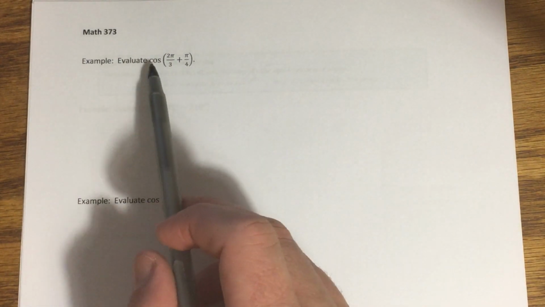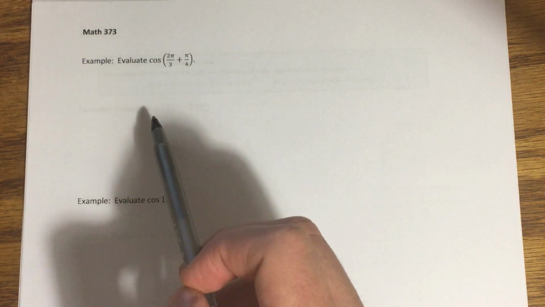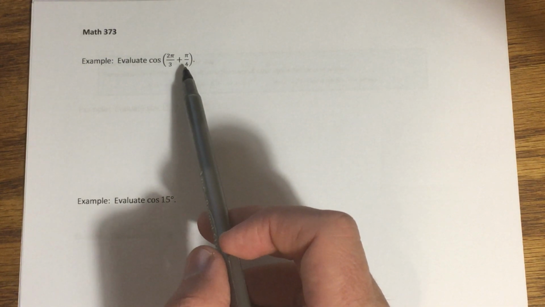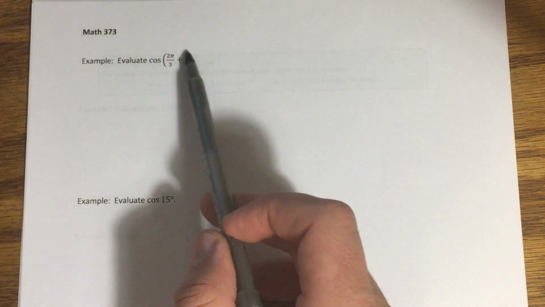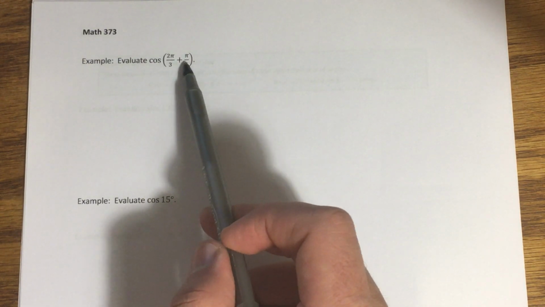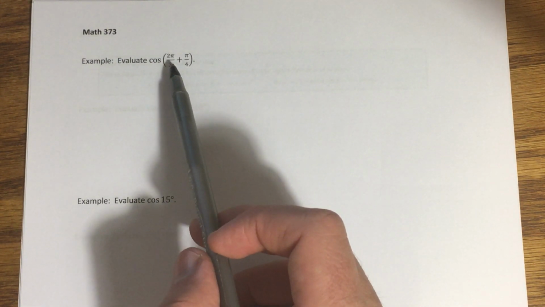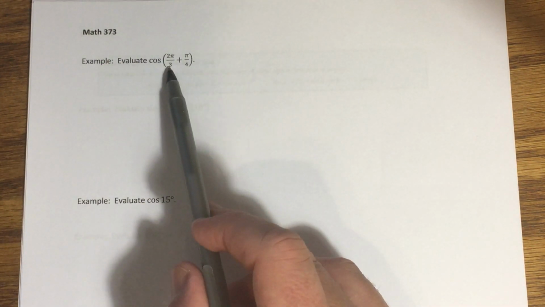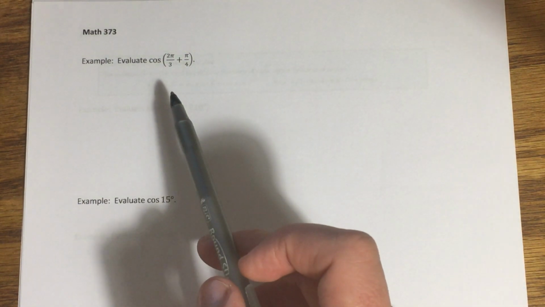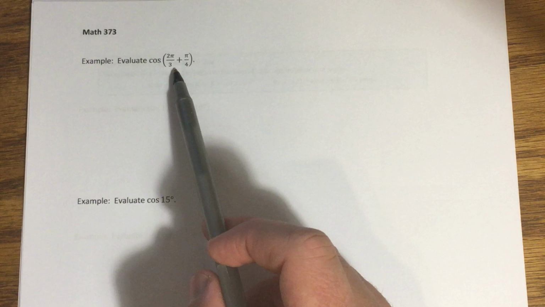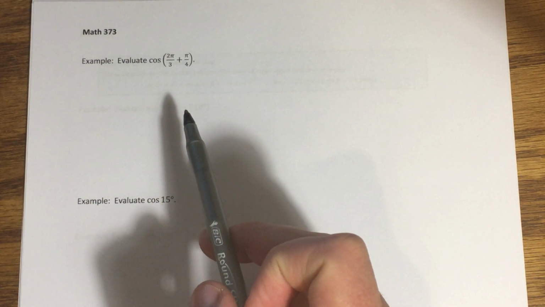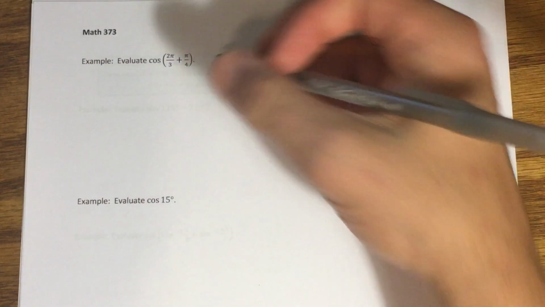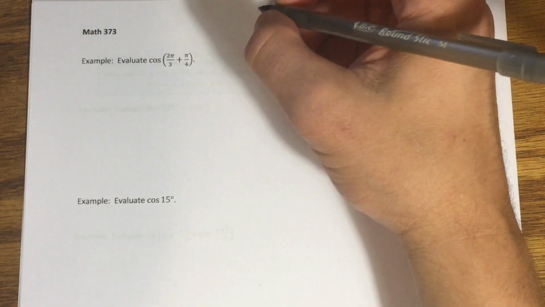What we're asked to do here is evaluate cosine of 2 pi over 3 plus pi over 4. There's technically two ways of going about this. One way is to add these two numbers together and then take the cosine of that single number that you get from the sum. However, even though both of these numbers are on the unit circle that we have memorized, the sum may be an angle that we don't recognize from the unit circle. If that were the case, this approach is not going to be very helpful because we won't have an answer readily available. So let's try using the sum identity to see if that's any easier.